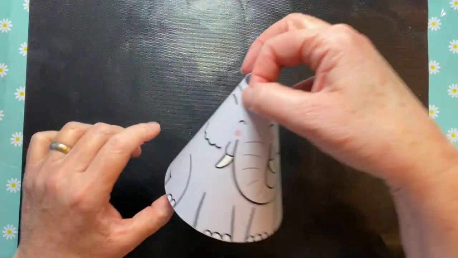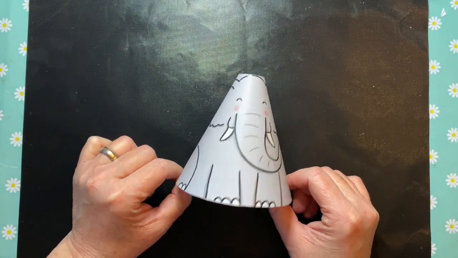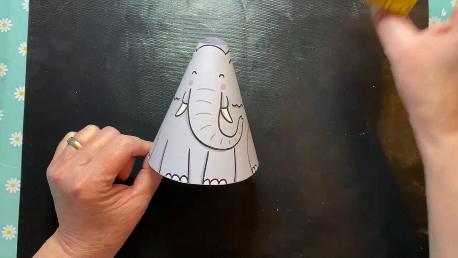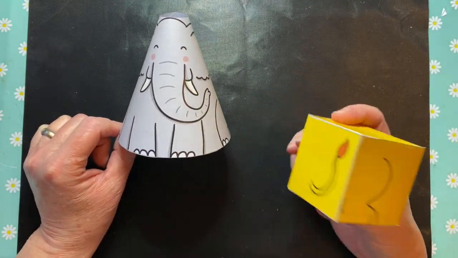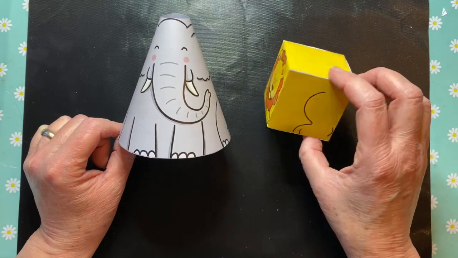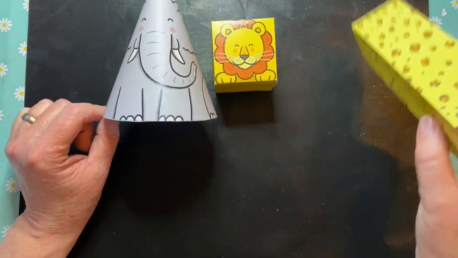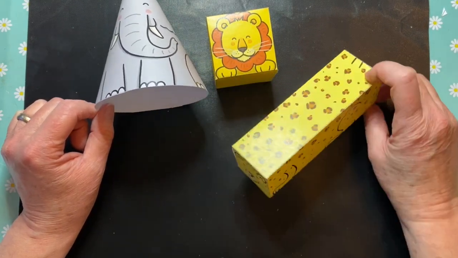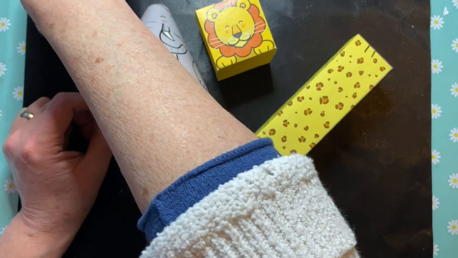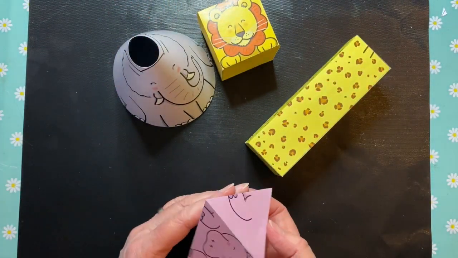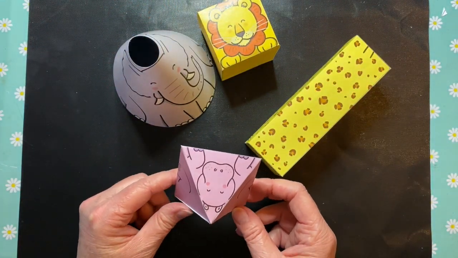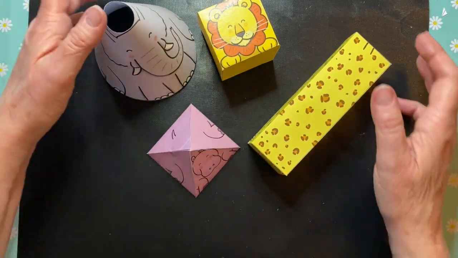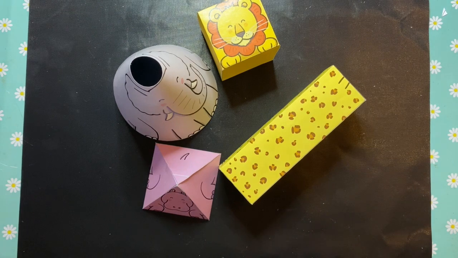Talking of cones, here's one I made earlier, an elephant cone. This is one of the shapes you can make. We have our lion cube. We have a leopard cuboid. And last but by no means least, a little hippo square-based pyramid. Right, those are for you to make now. Off you go.